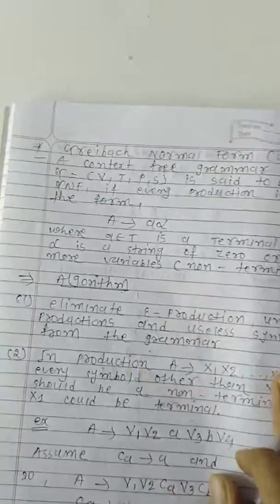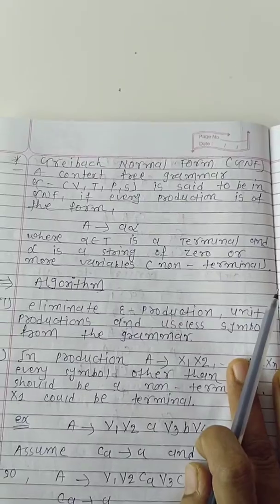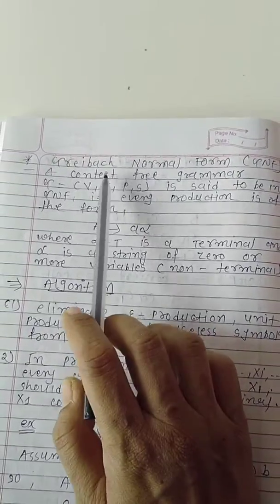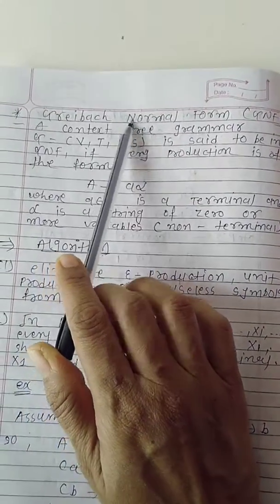Dear students, today we will see Greibach normal form. It is also called GNF. So first of all, we will see the definition of GNF.